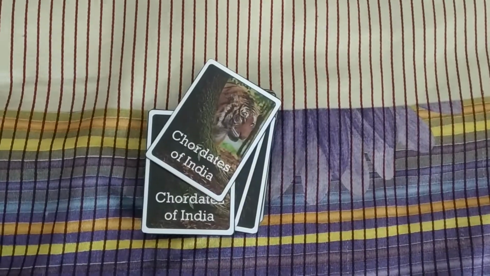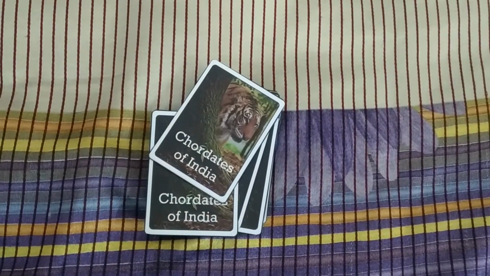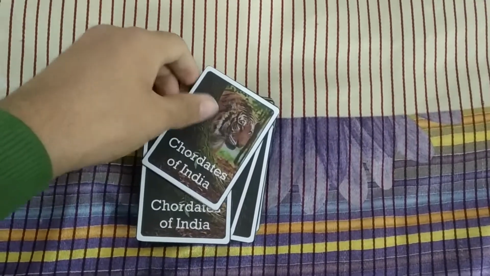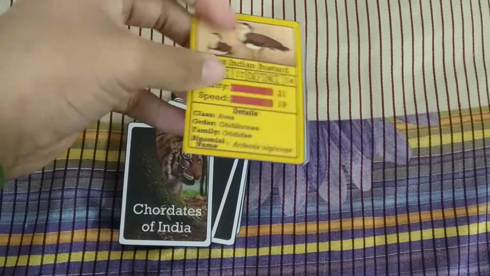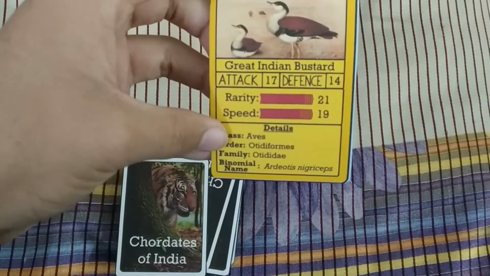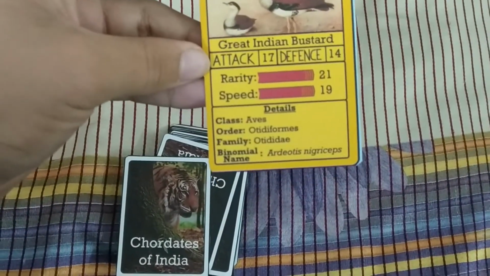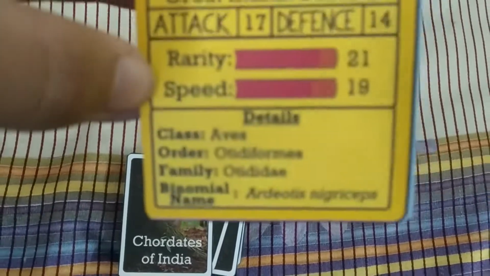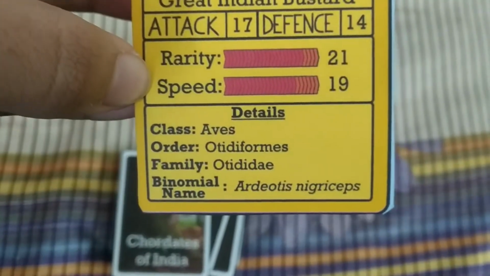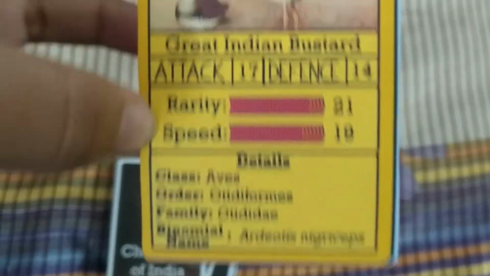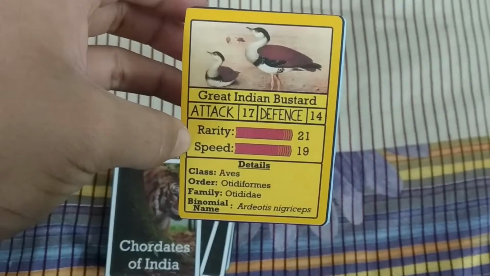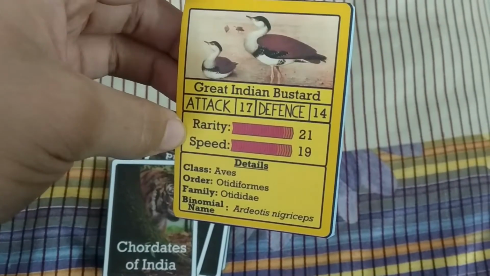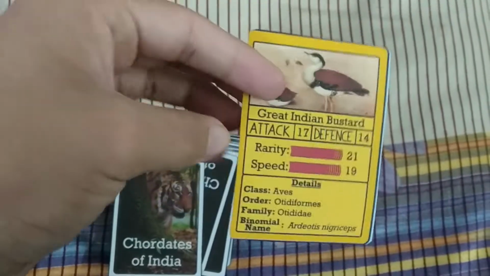This deck of DILOG cards includes 40 cards which are all chordates, and that means they have backbones. So let's look at one for an example. This is the card of the Great Indian Bustard. We can see its attack level, defense level, rarity and speed, and also its details, which include its class, order, family and binomial name. So these are scientific details. Other than that, these four characteristics are important for playing the game.